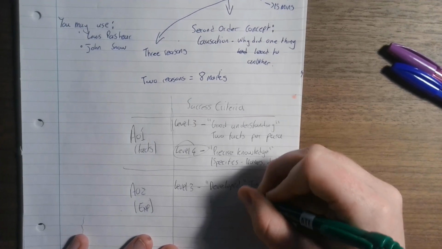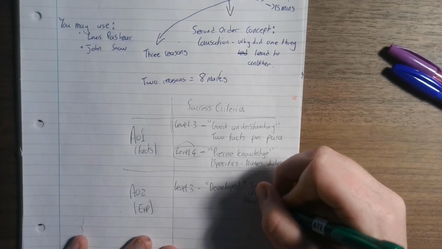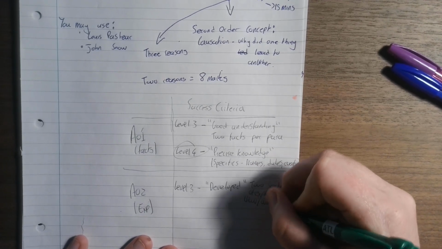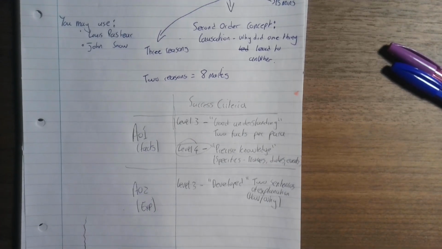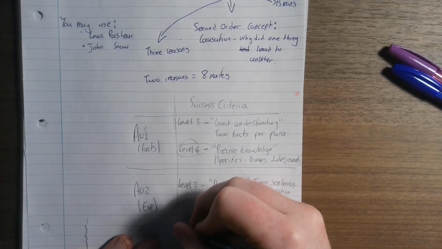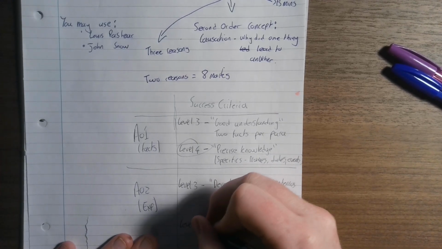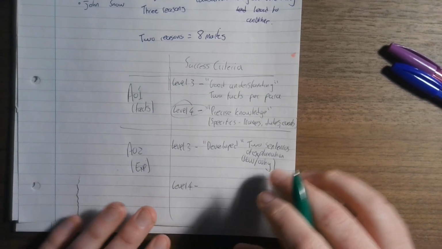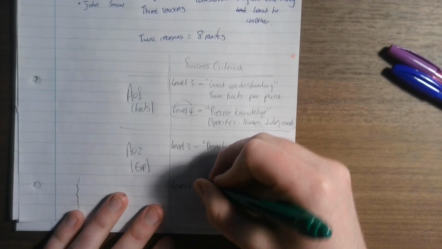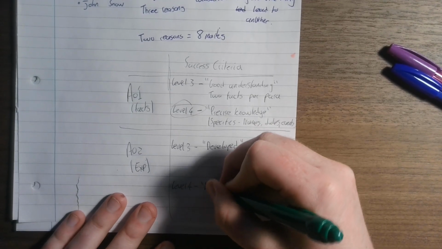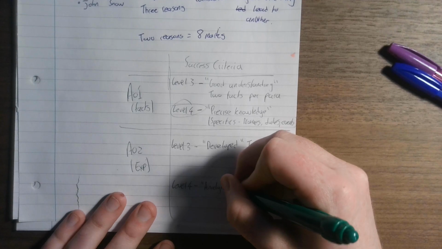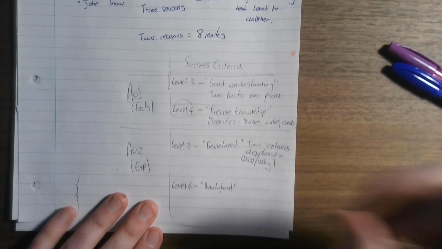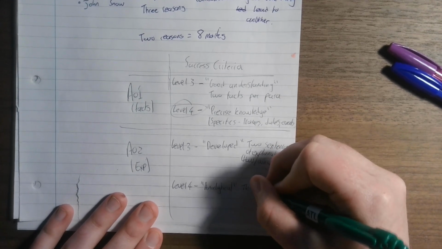And that might be how and why. Alright? Level 4, it uses the phrase analytical. And I would use that as 3 sentences.